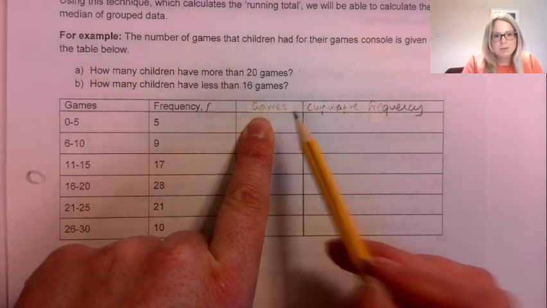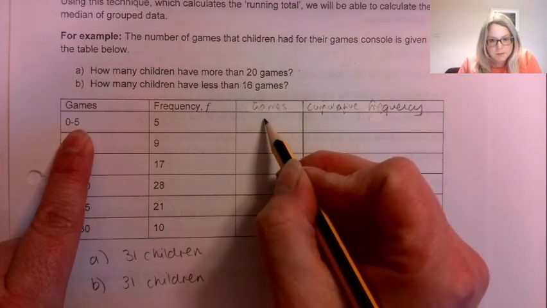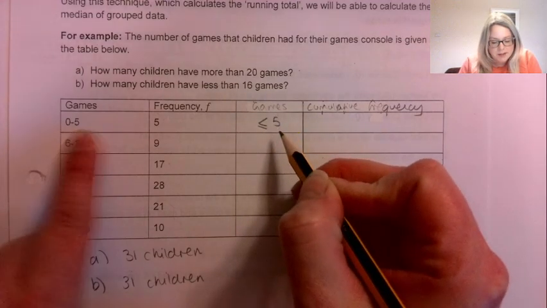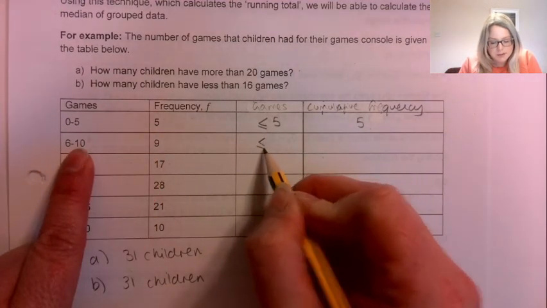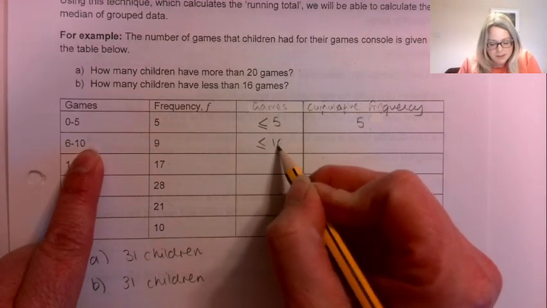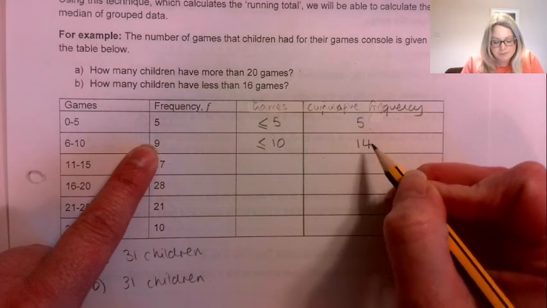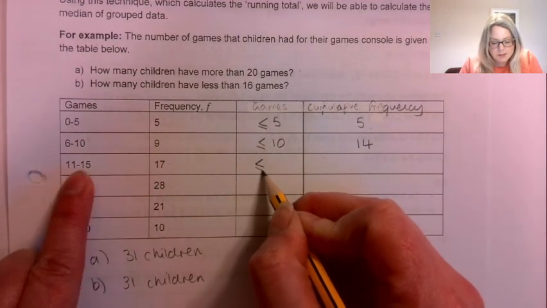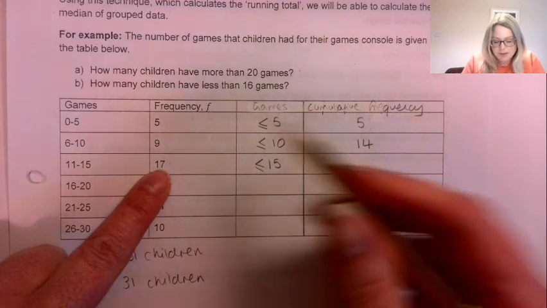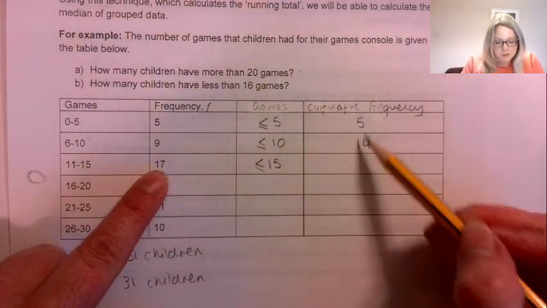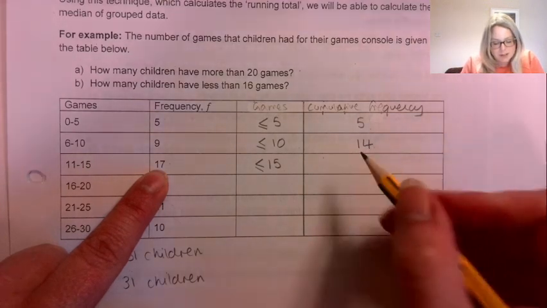So this here is going to be like showing what this number represents. So if we're looking here, this is for games which are less than or equal to 5. And there's 5 of them. If we're looking at the number of games which is less than or equal to the upper limit of this group, which was 10, then we've got this 5 plus we have this 9, so that's 14. Here we're going to have games which are less than or equal to 15, and then that's going to be these 3 added together. But instead of adding up all our individual ones every time, we can just take our last cumulative frequency, the 14, and add on the 17 to it. So what's that going to be?